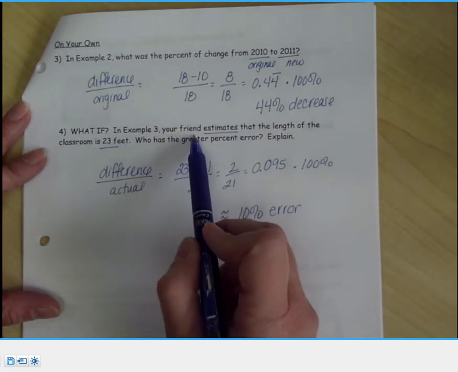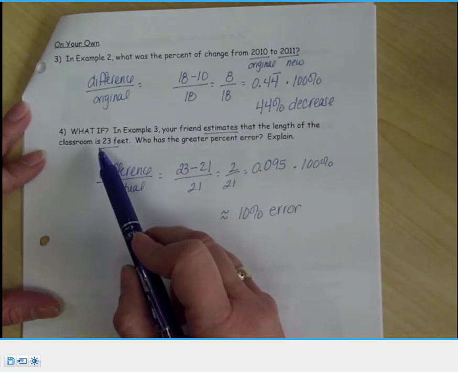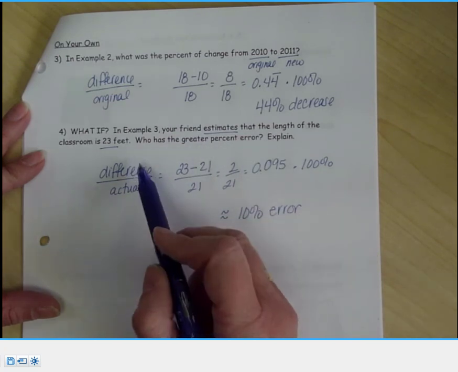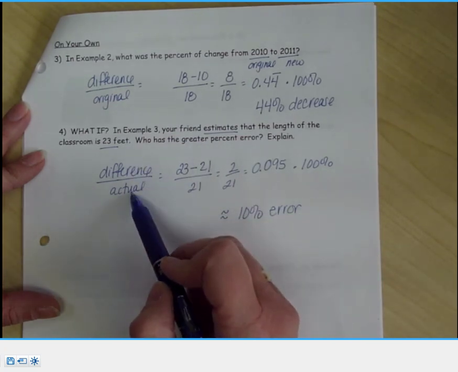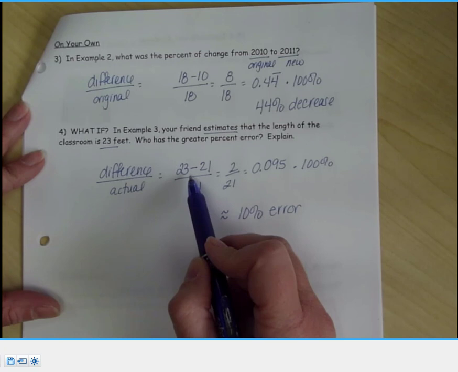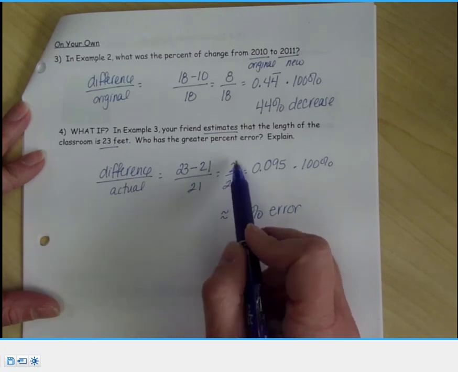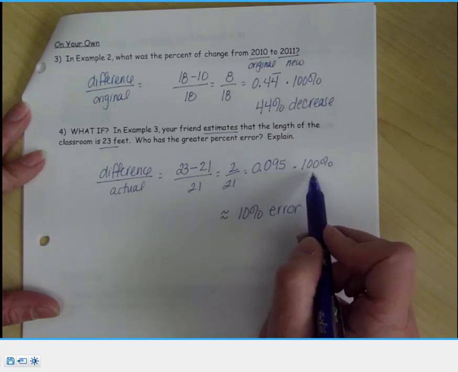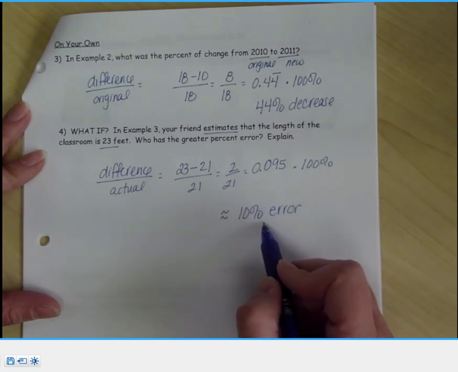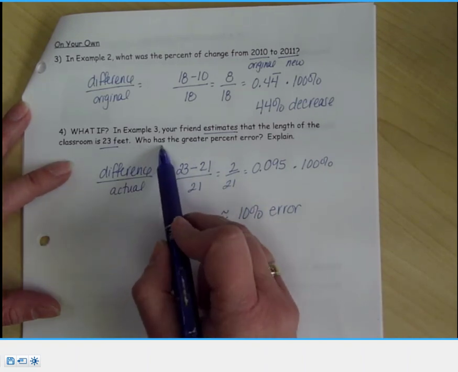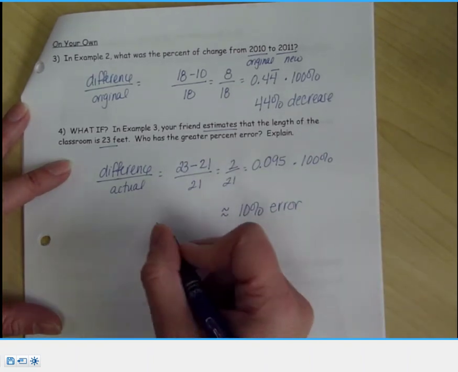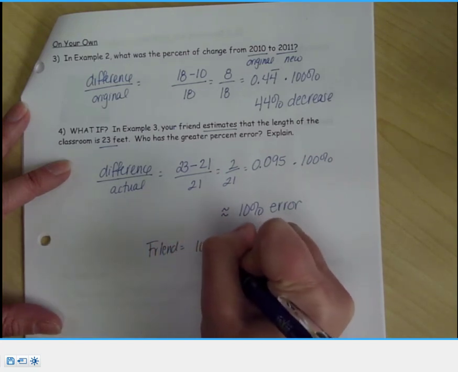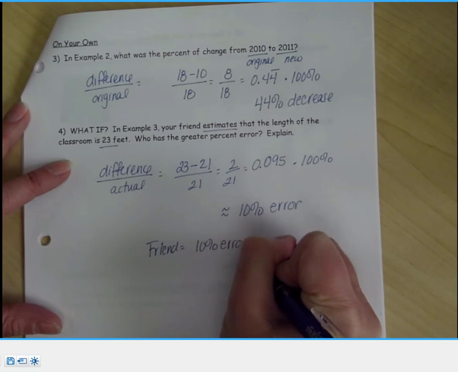Number 4, in example 3, your friend estimates that the length of the classroom is 23 feet. Who had the greatest percent error? Explain. So we've got difference divided by actual. So that's 23 minus 21. So it's 2 over 21, which is 95 thousandths times 100 gives us about 10% error. So the question was, who had the greatest percent error? So your friend had approximately a 10% error.